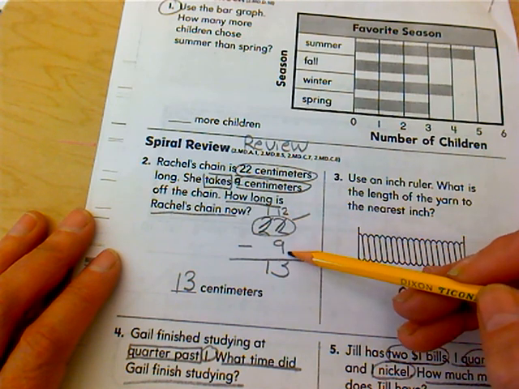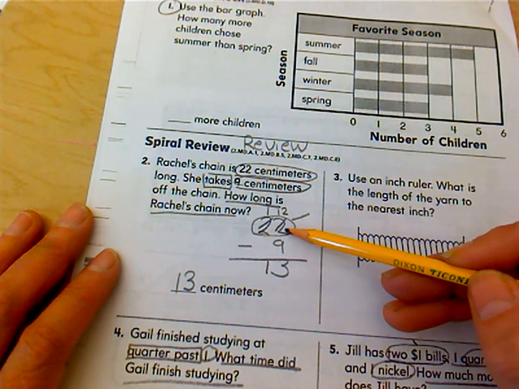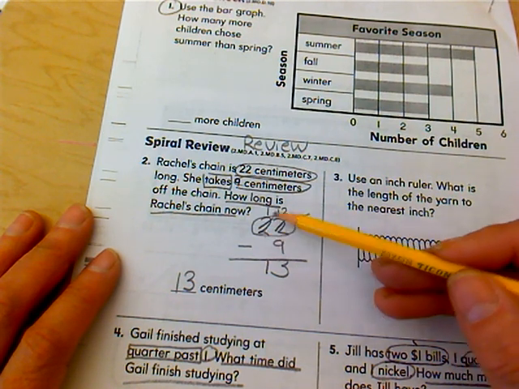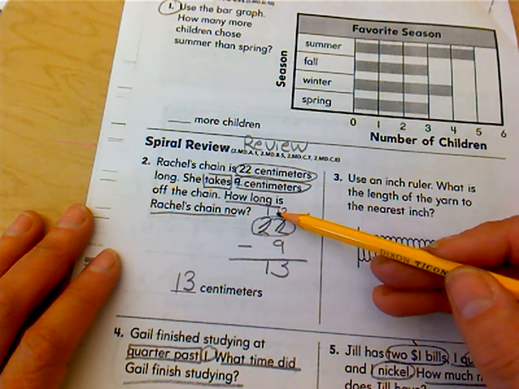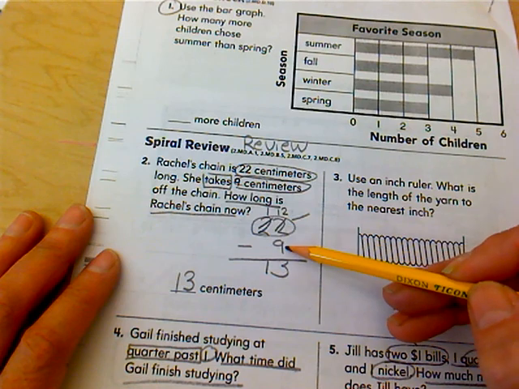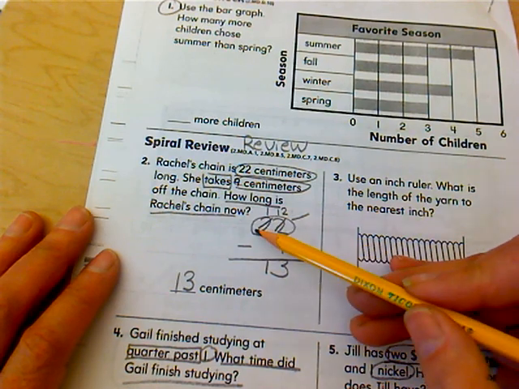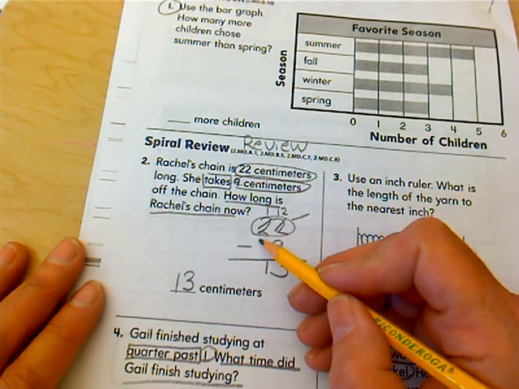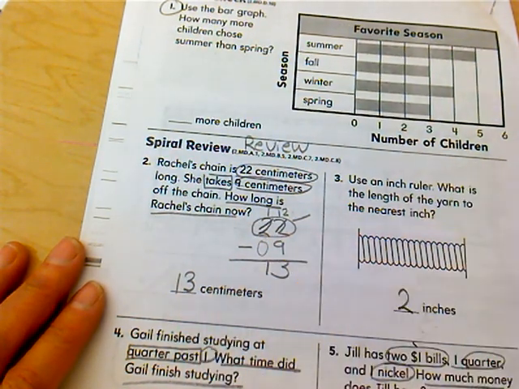22 take away 9. Well, I can't take 9 ones away from 2 ones, so I had to decompose a 10. That decomposed 10 came over into my ones. 10 ones plus 2 ones was 12 ones. 12 ones take away 9 ones was 3 ones. When I decomposed that 10, that left me with 1 ten. 1 ten take away 0 tens left me with 1 ten, so the answer is 13 centimeters.